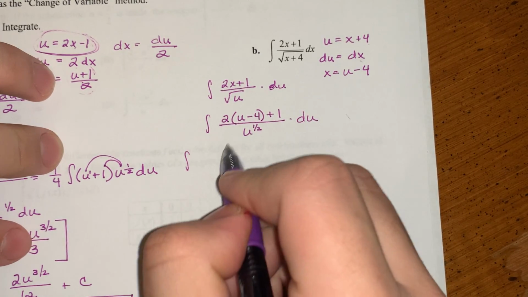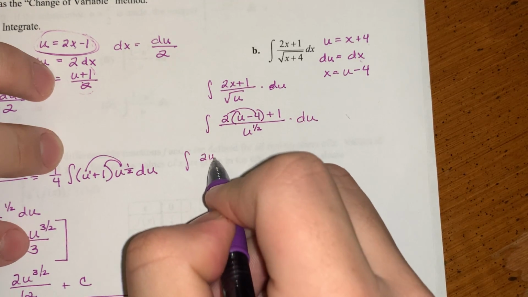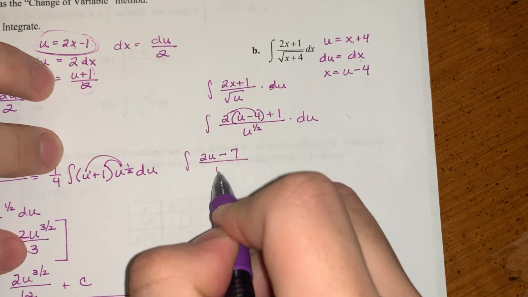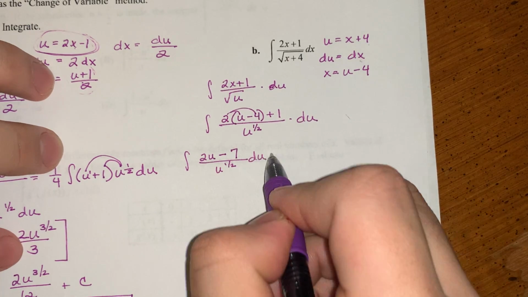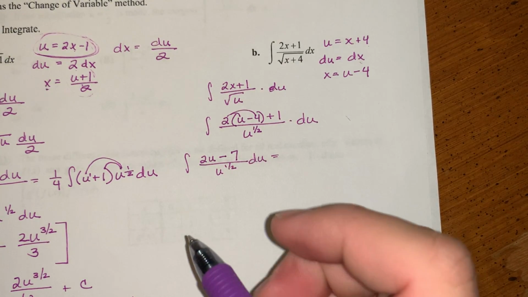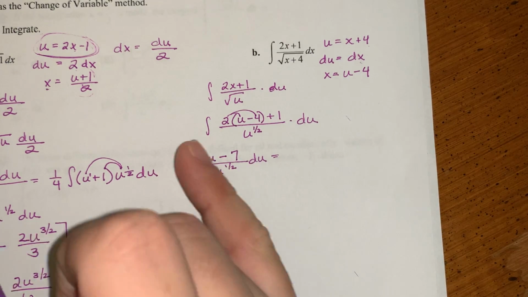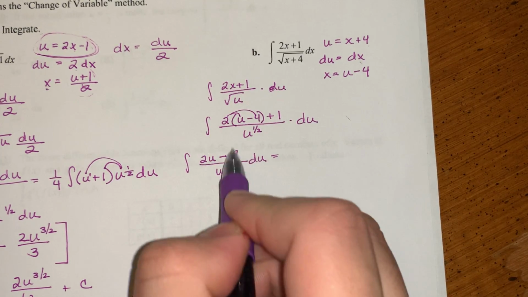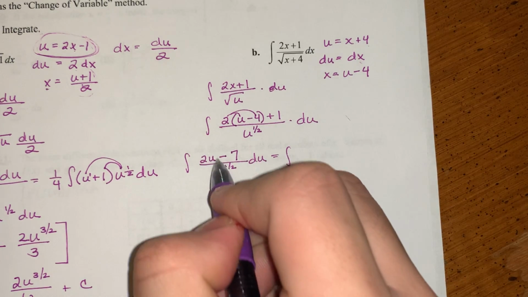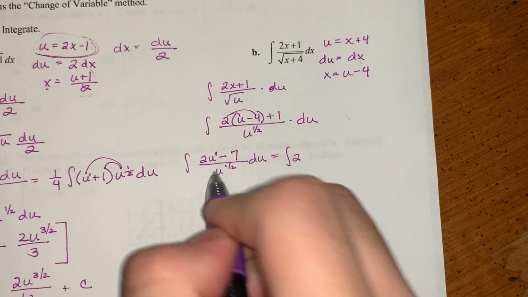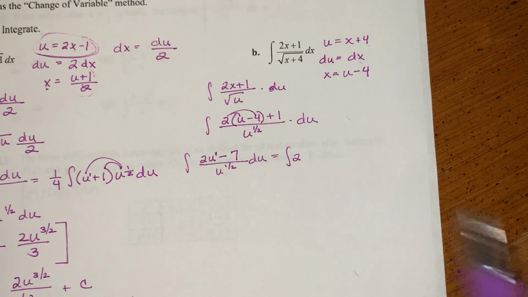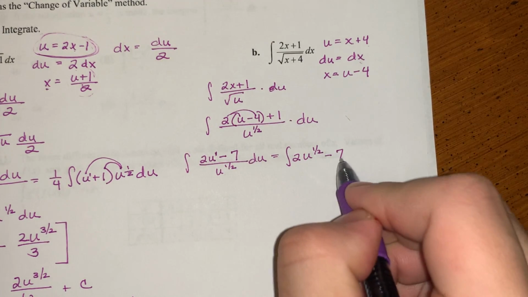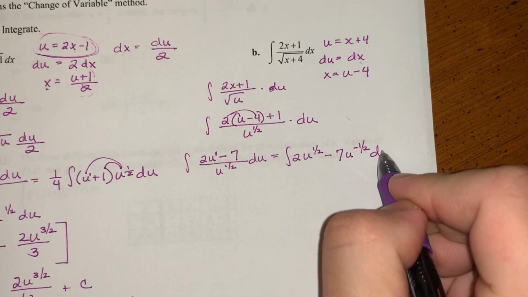And let's make this easier to work with. I'll do every little step just to make sure that no one gets lost here. So this becomes 2u minus 8, but minus 8 plus 1 is minus 7, all over u to the 1/2 du. And hopefully, if you have multiple terms on the top and only one term on the bottom, that's the sign that you just break up your fraction and divide each term on the top by the one on the bottom. So this will be the integral of 2 divided by 1 is 2. U to the 1, so 1 minus 1/2 is u to the 1/2. And then negative 7 over u to the 1/2 is like saying negative 7 u to the negative 1/2 power du.